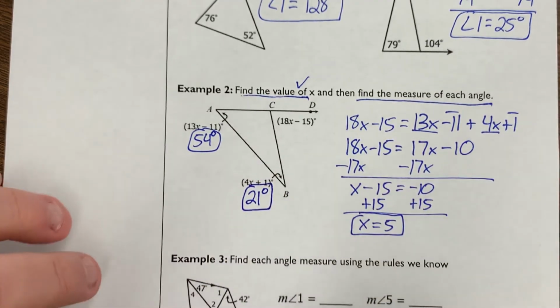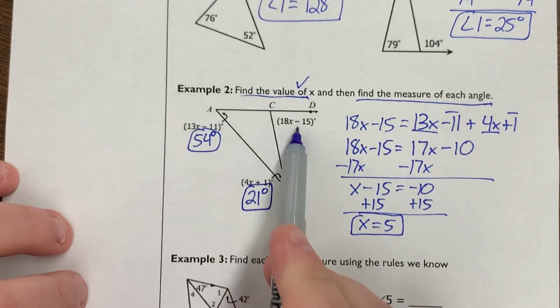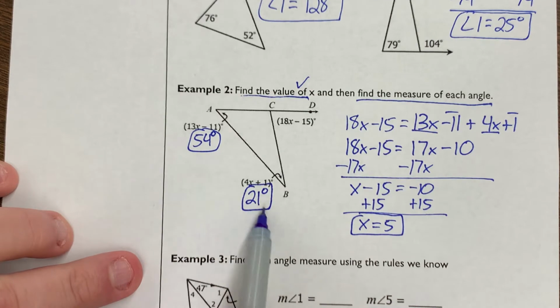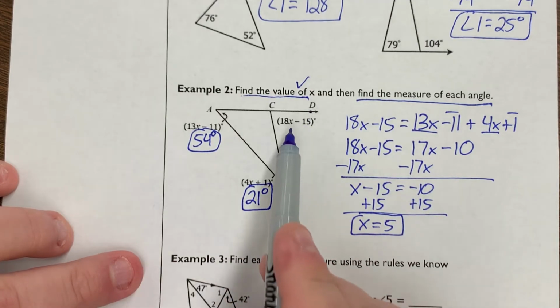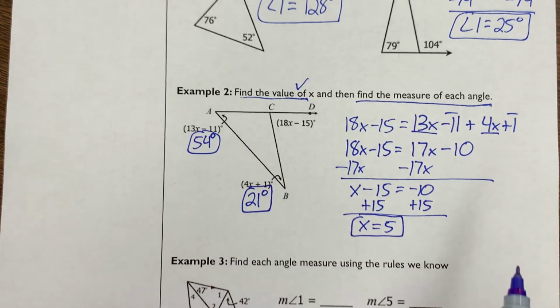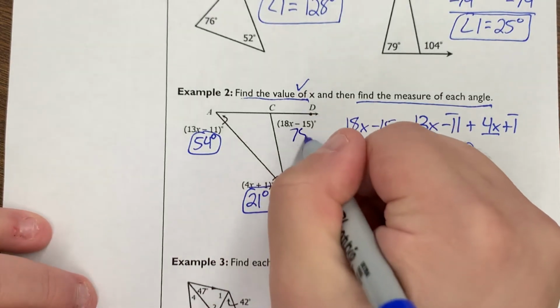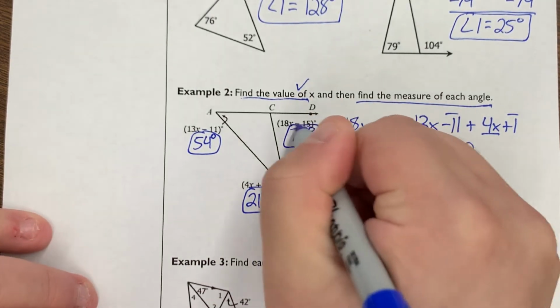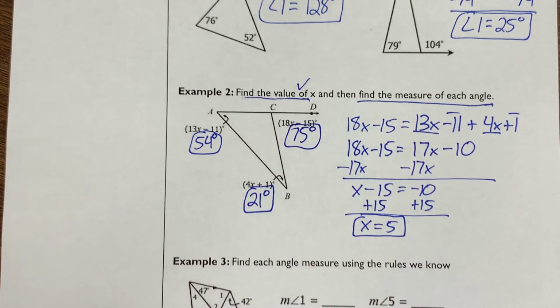Which means immediately, if I do not get 75 for this one when I plug it in, I know we've made a mistake somewhere. 54 and 21 add up to 75, so this has to become 75 when plugging it in. 18 times 5 will be 90, minus the 15 comes out to be 75, exactly as we expected. So we know we've done this 100% correct.